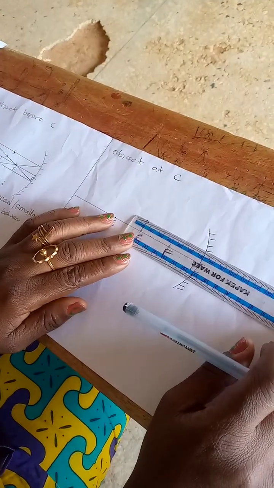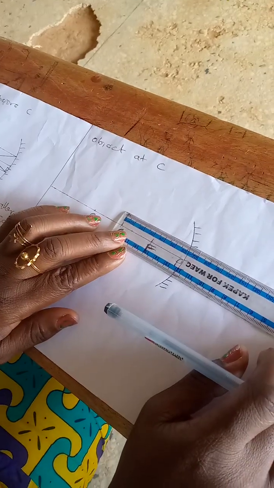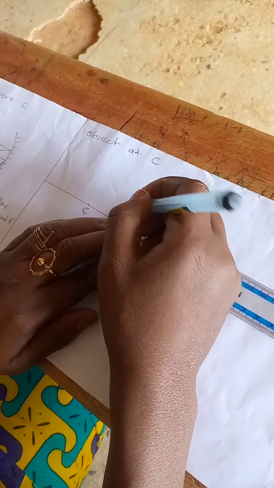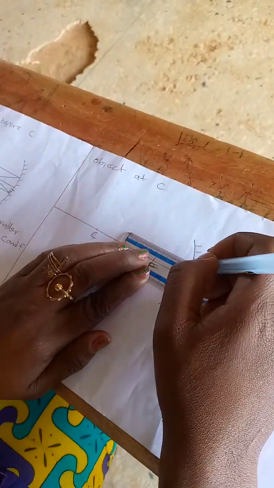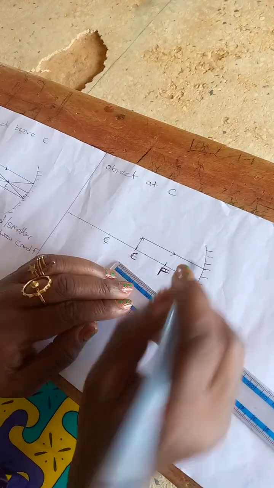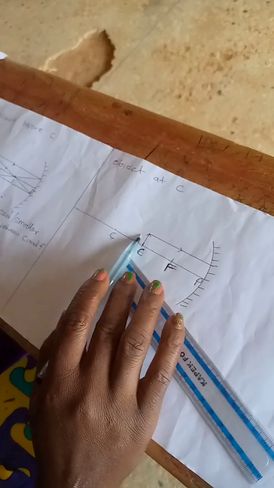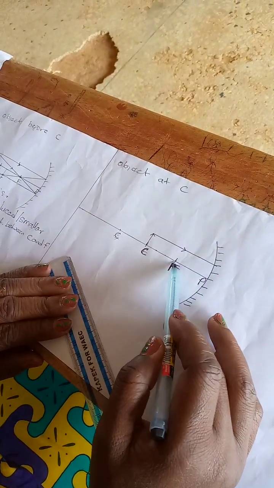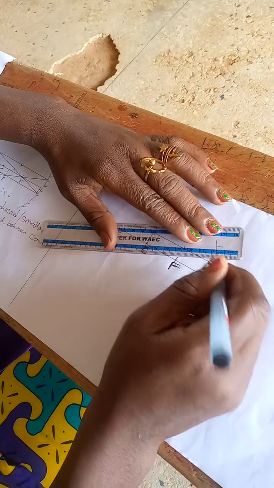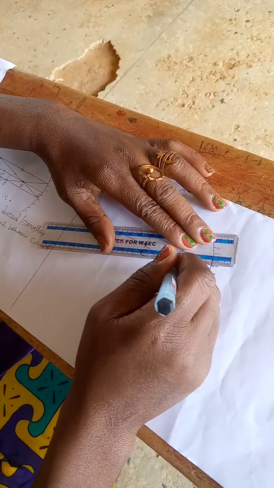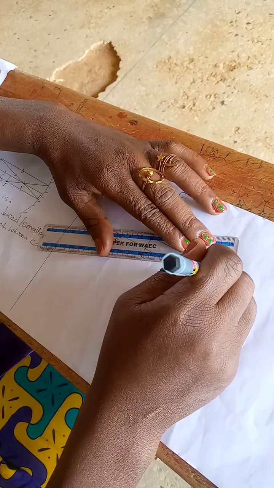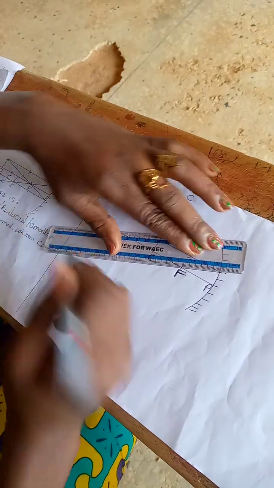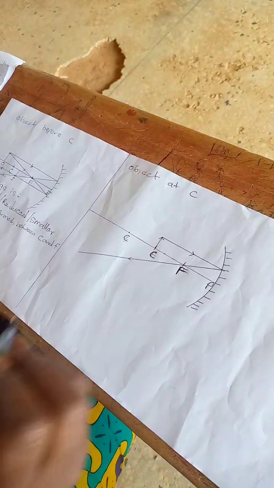So we are going to draw a parallel ray to the principal axis. Then you put your arrowhead. Of course, you know that principle. Any ray that is parallel to the principal axis would, after reflection, pass through the principal focus. So we're going to connect this point and this point, and we'll have this.